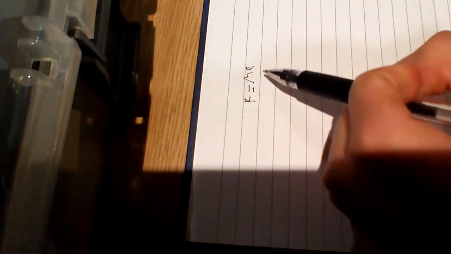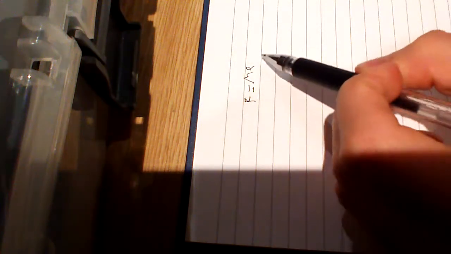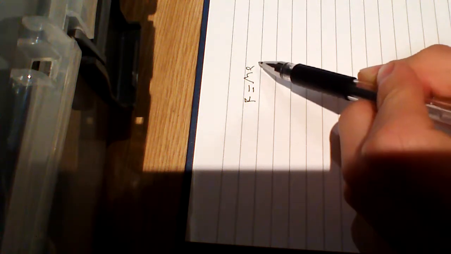We've all heard, if you've done physics, of F equals ma. It's one of those very famous equations that Isaac Newton formulated. But where does this equation come from, and how can we calculate what this is?